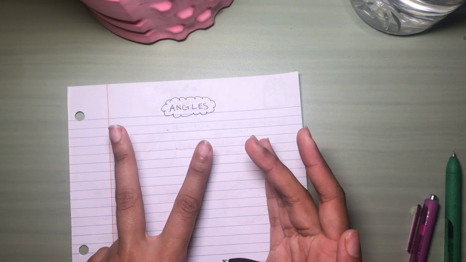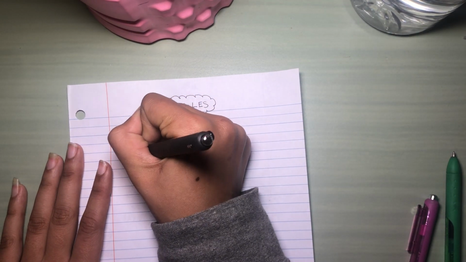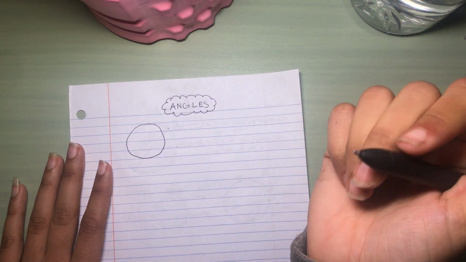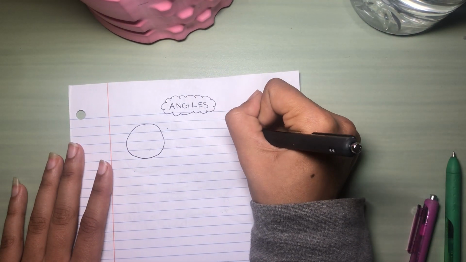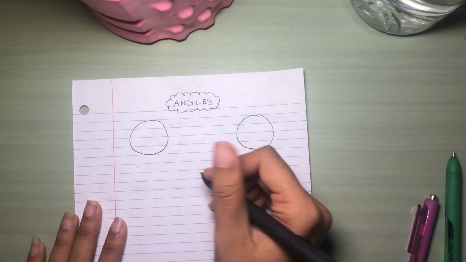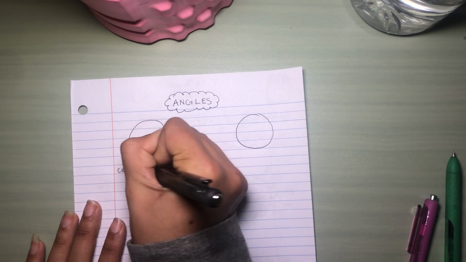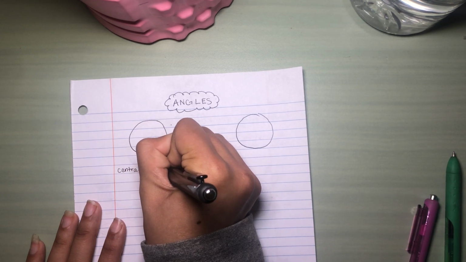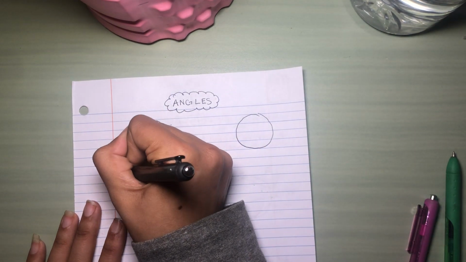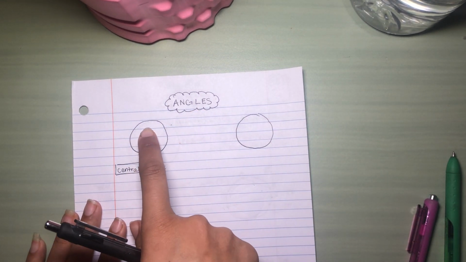Actually, it's only two. Draw a circle here, and another one over here. Over here, we're going to talk about central angle. Box it, just as we've been doing.